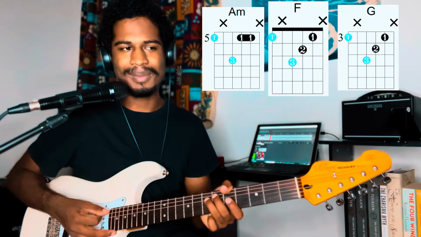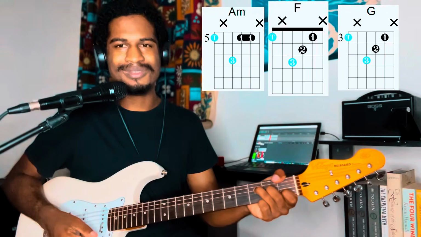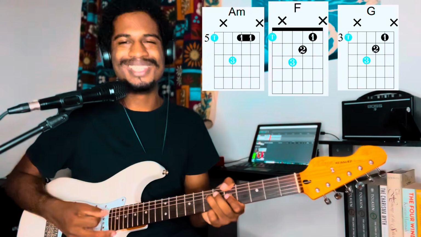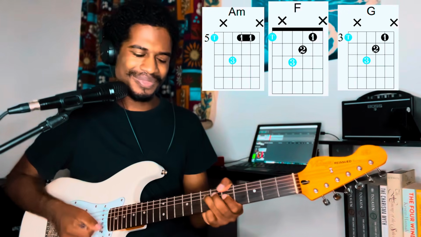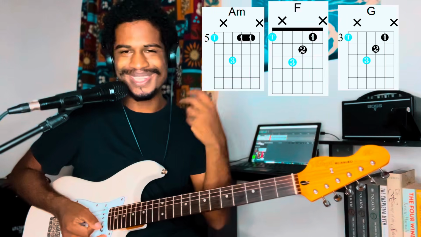So we got A minor. 1, 2, 3, 4, F. 1, 2, 3, 4, G. 1, 2, 3, 4, A minor. 1, 2, 3, 4. And then see if you can add the muting thing with it. This is going to be a little bit tricky, but have a go at it.